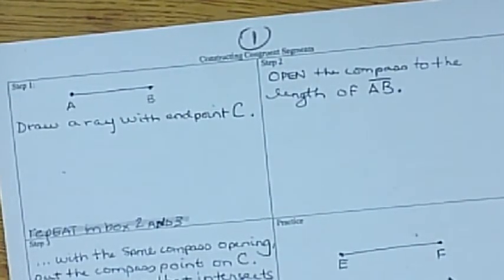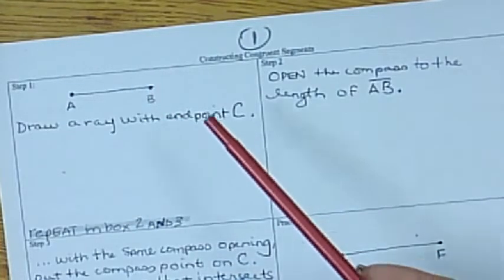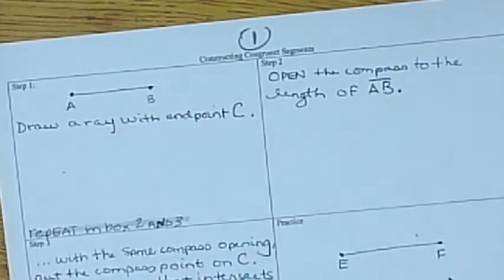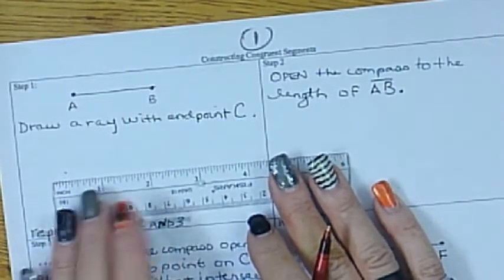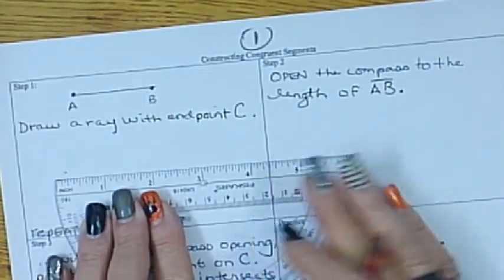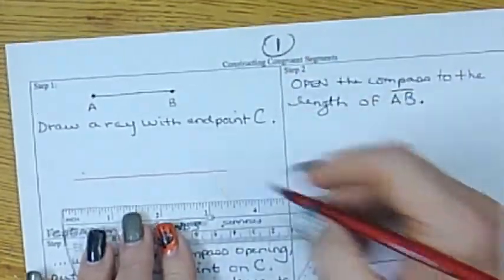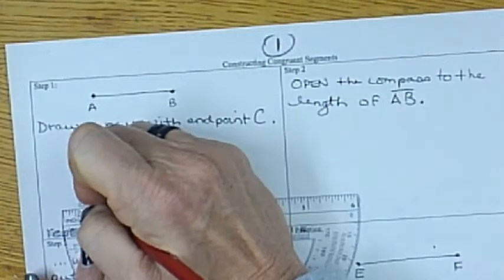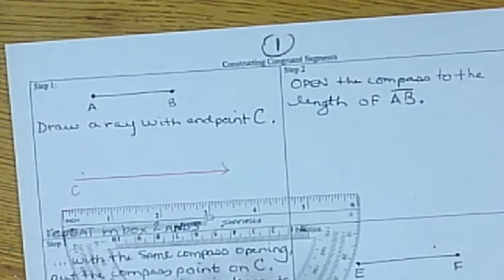Okay, so starting off on the first one, it says draw a ray with an endpoint of C. Okay, so we're trying to recreate this segment. We want to draw a ray that appears to look longer than the original. So you're just going to take the straight edge part of your protractor to draw a ray, and you're going to repeat that in boxes 2 and 3. Okay, so I'm drawing a ray that appears to look longer than my original, and the endpoint is C. And I'm going to repeat that in boxes 2 and 3.